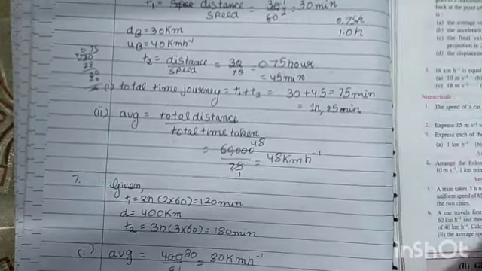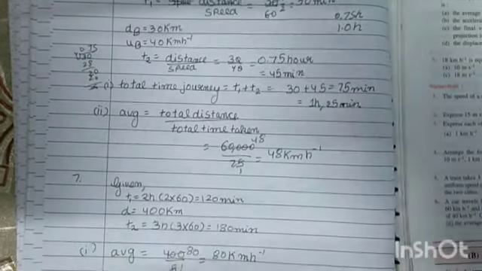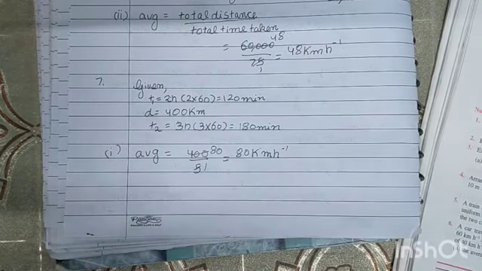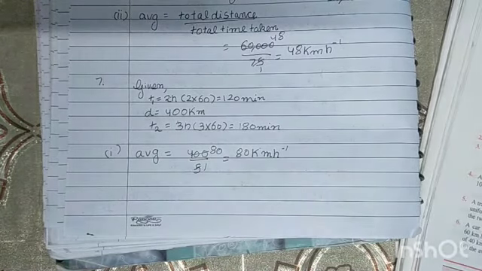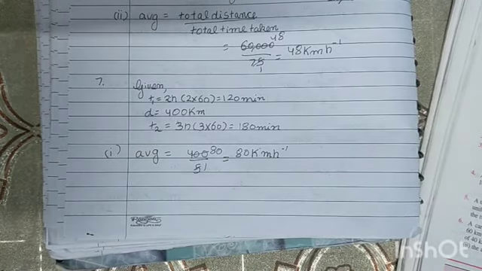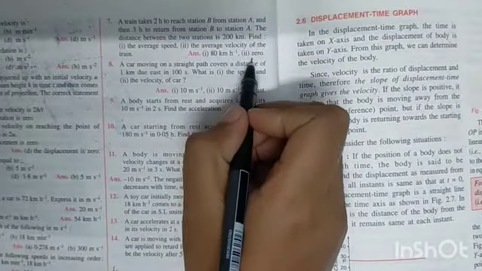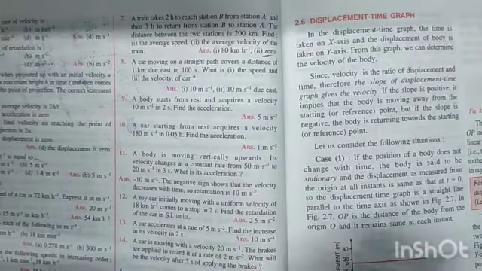Now they have the second part of the 7th numerical, the average velocity of the train. Now the answer is 0 in the book. You must be thinking, why is it 0? Now I am going to explain to you why the average velocity is 0.